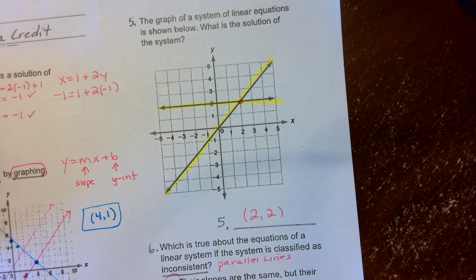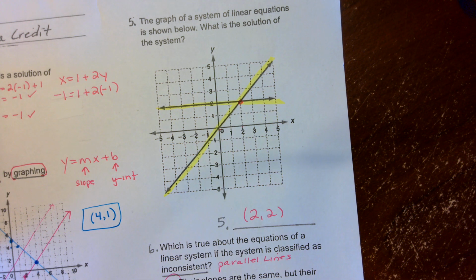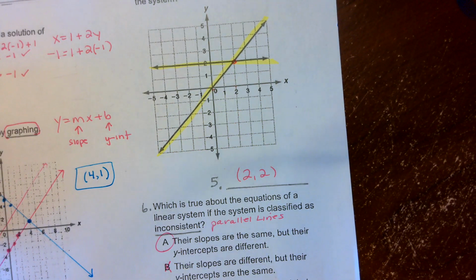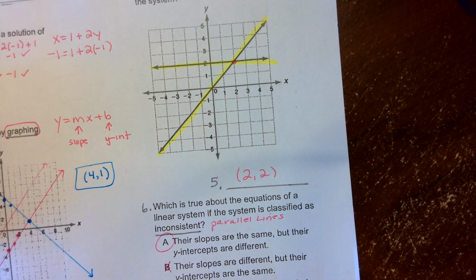If I said something had one solution, like this has one solution, how would you label that? Because we said that right here, inconsistent ones were parallel lines. Inconsistent means there's no solutions. So we've got 2 options left. For consistent ones, consistent means there is a solution. There's 2 possibilities. It's going to be either there's one or there's infinitely many. So what is it called when there's one? Is that the dependent or independent?